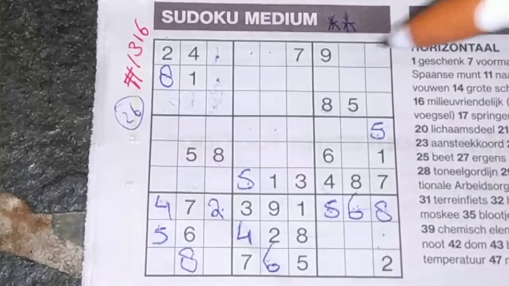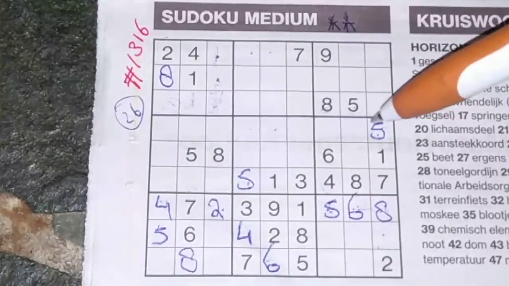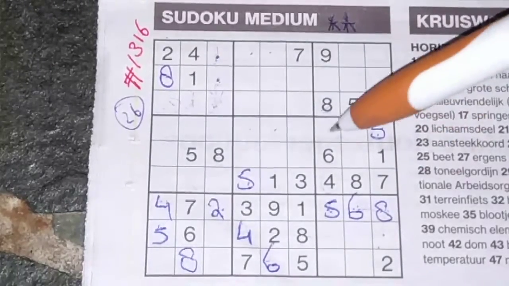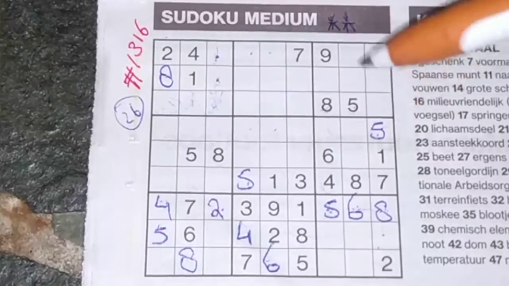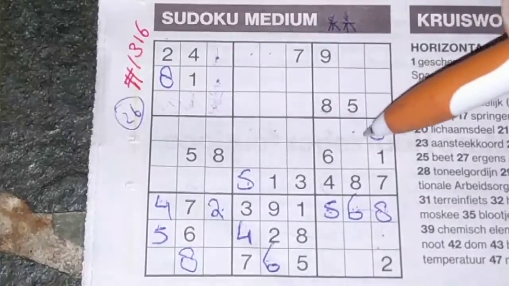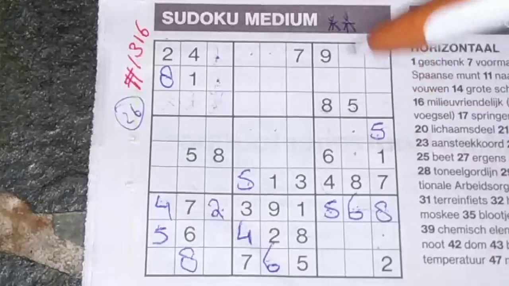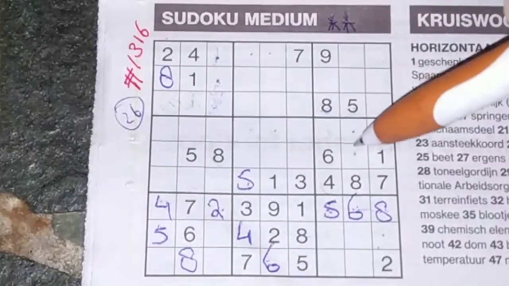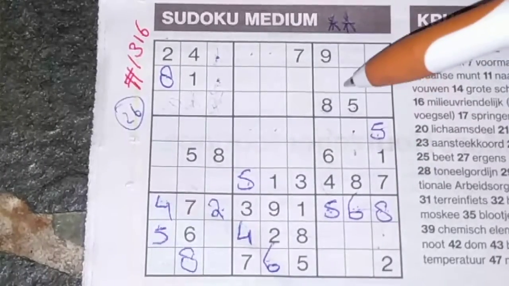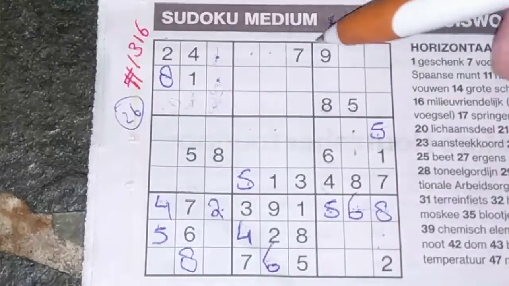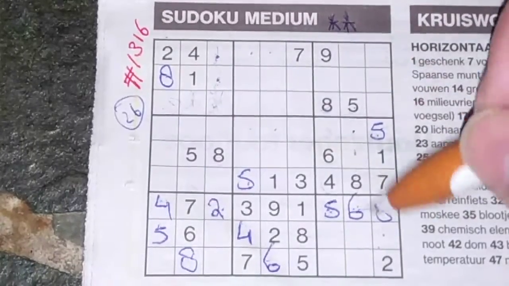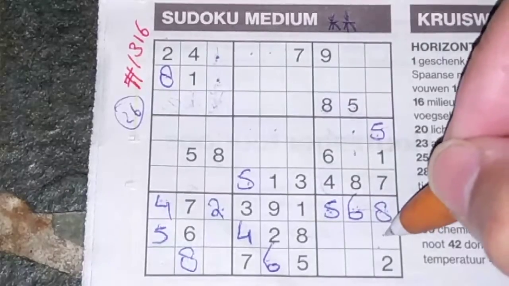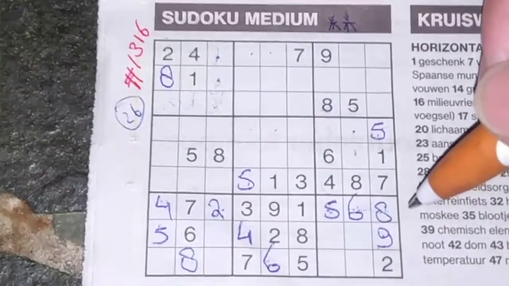How about the 9 in this big square? 3 missing numbers. One of the missing numbers is 9. We see here 9. No 9 there. So the 9 could be here or could be there. In this column we have a 9 in one of those 2 boxes. In the column next we have a 9 over there. So in the last column the only place for the 9 should be there.